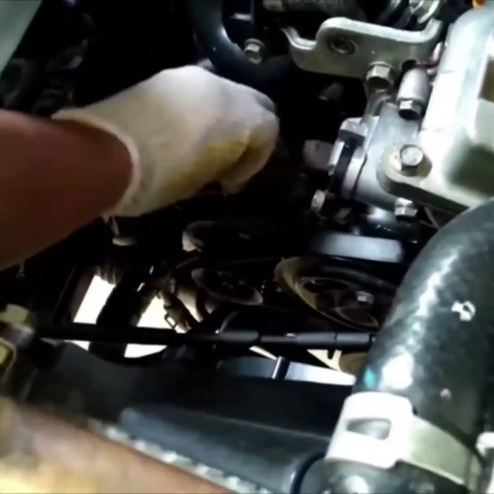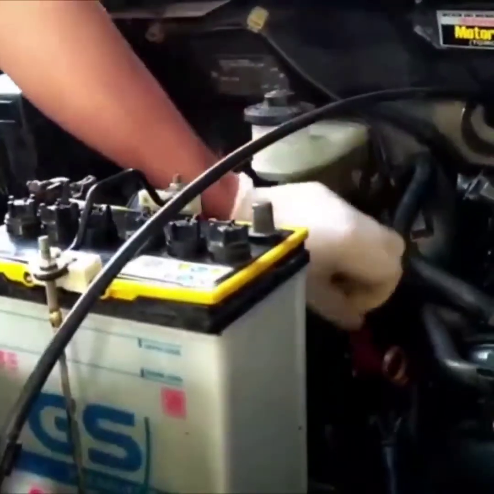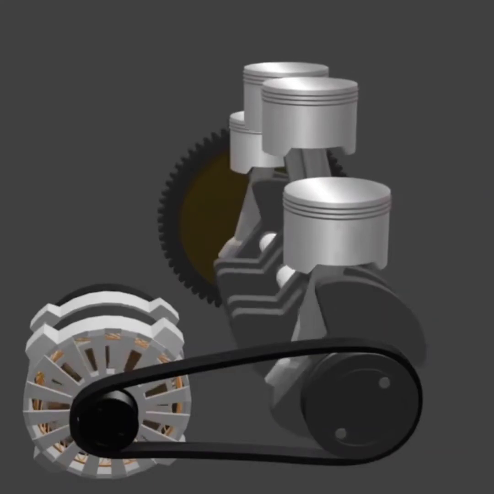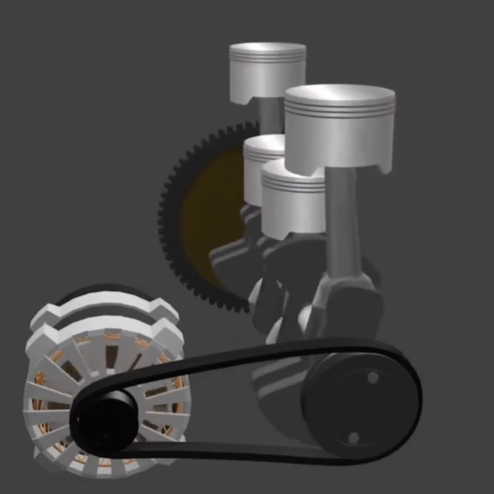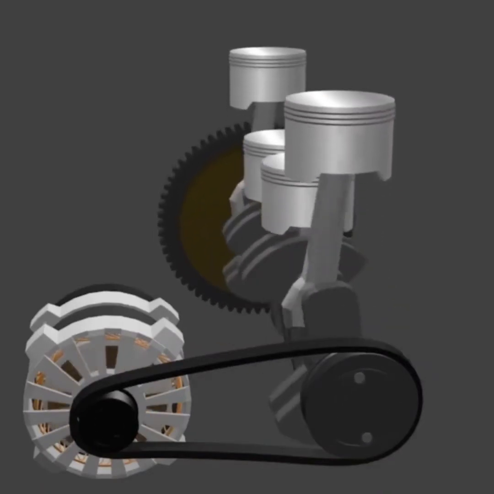Then who provides electricity for the vehicle? Is it the battery? Battery is not a power supply for vehicles. The reason, the battery is used to store electricity. That means we need another device to produce electricity continuously. The component is the alternator.